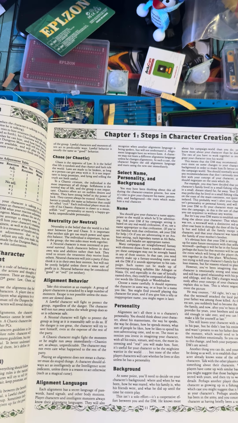Alignment behavior. Take this situation example. A group of player characters is attacked by a large number of monsters. Escape is not possible unless the monsters are slowed down. A lawful character will fight to protect the group regardless of the danger. The character will not run away unless the whole group does so or is otherwise safe. A neutral character will fight to protect the group as long as it's reasonably safe to do so.